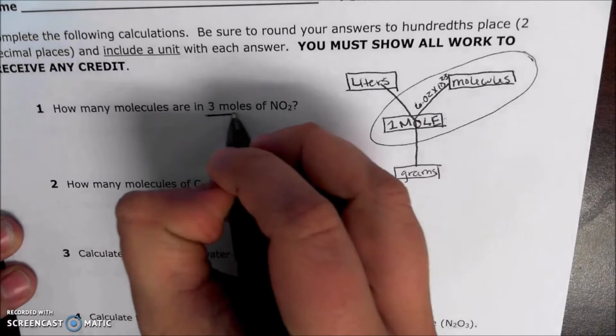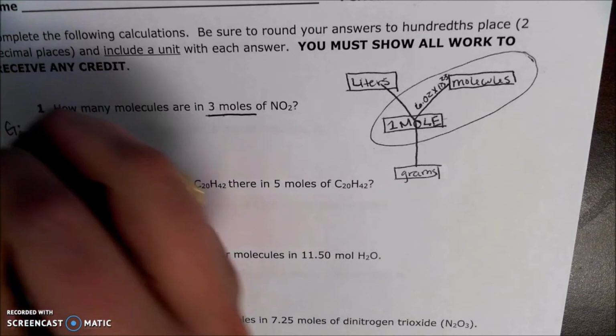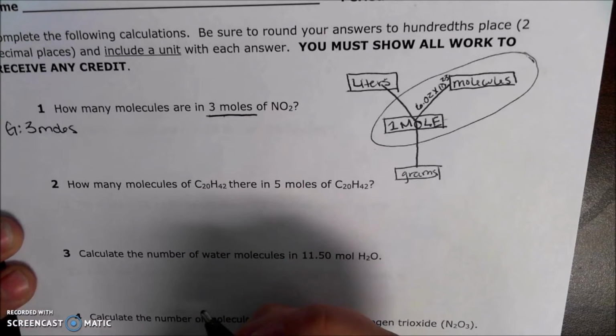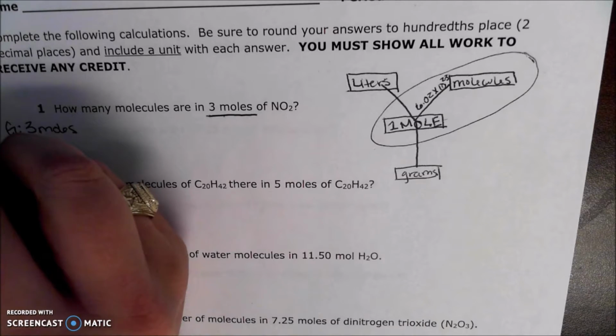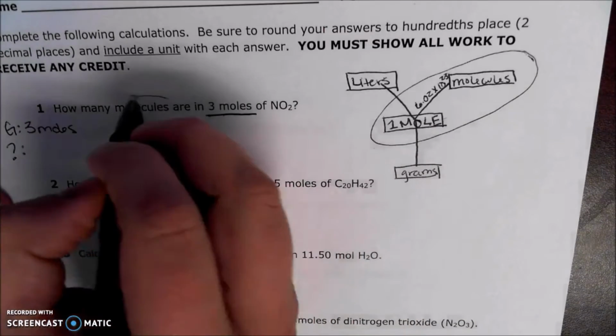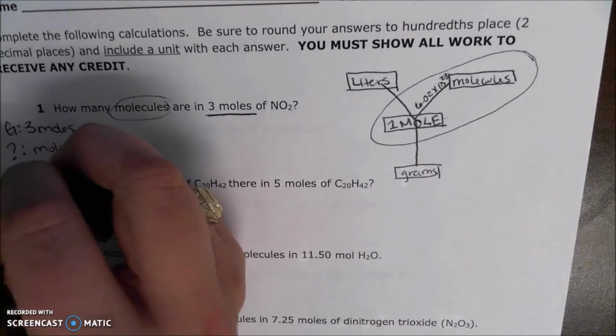First of all, you're always going to underline the given. You can even come over here and say G for given, and you write in 3 moles. That's what you were given. I always put a question mark. That's what the question is looking for. What does the question want? It wants molecules. So I would come over here and say my question wants molecules.